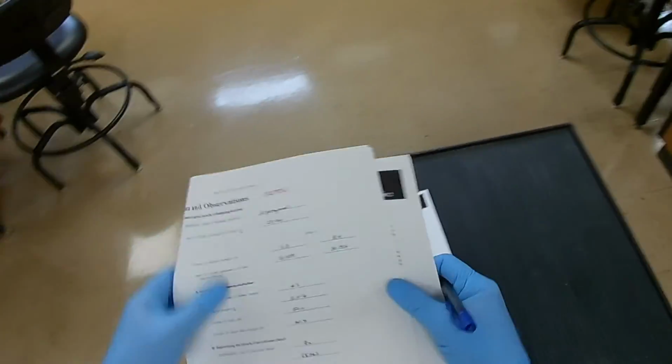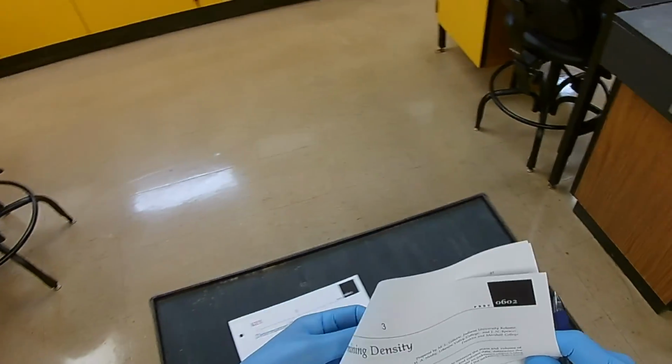All right. So this lab is done. All you have to do is fill it out, complete it, scan it or photograph it, and turn it in on Blackboard.